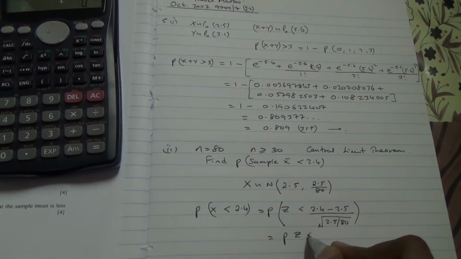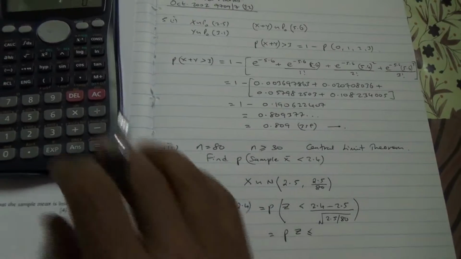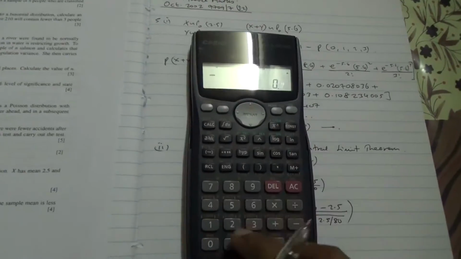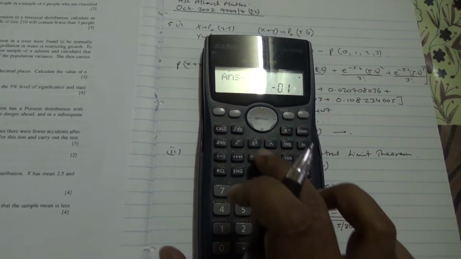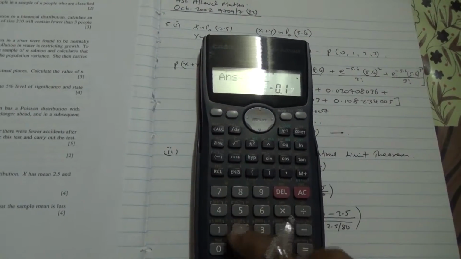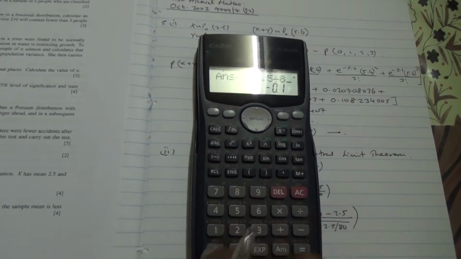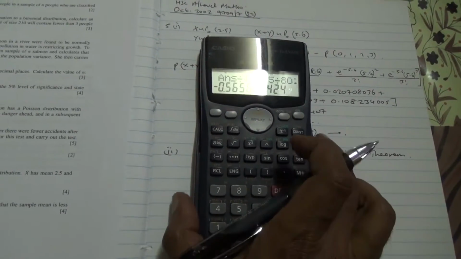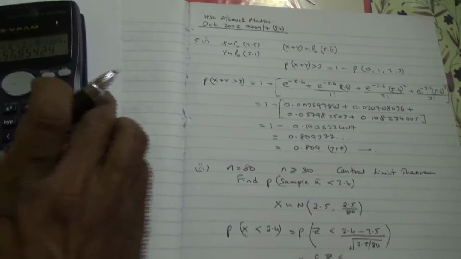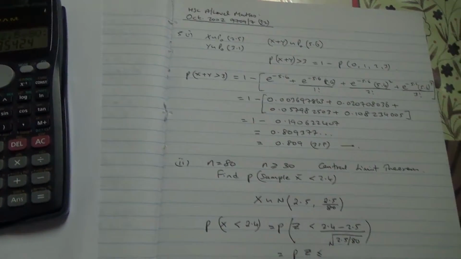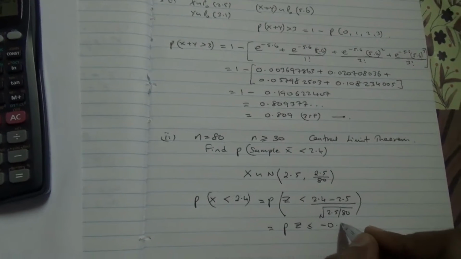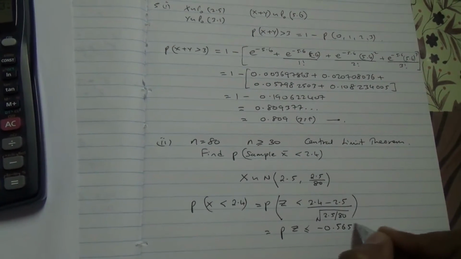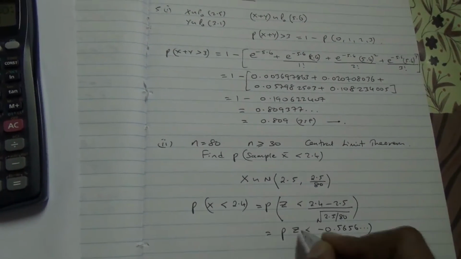So we're going to have to work this out, and that's going to be the probability of z being less than or equal to, there's a negative there, 2.4 minus 2.5 divided by the square root of 2.5 divided by 80, and that's going to give us minus 0.5656 and so on.